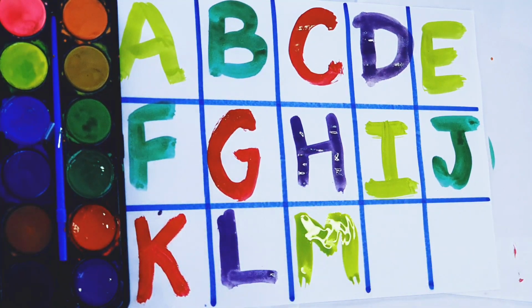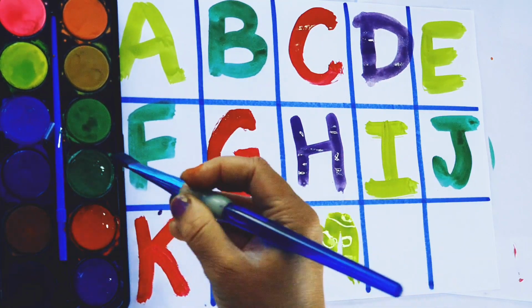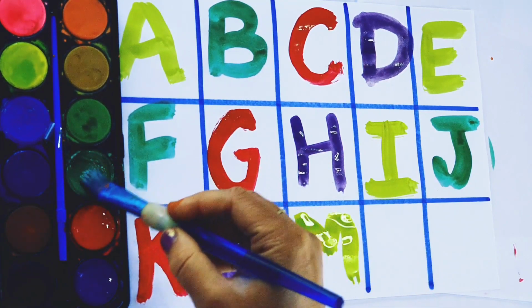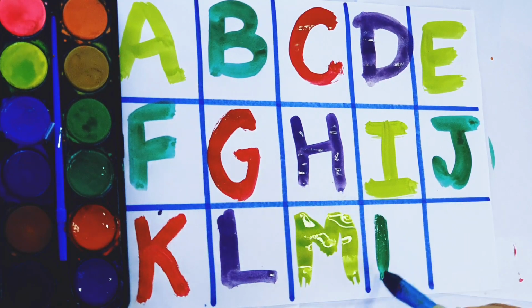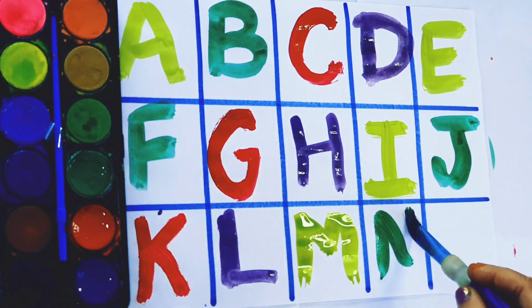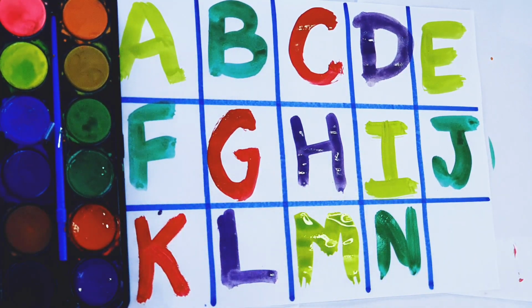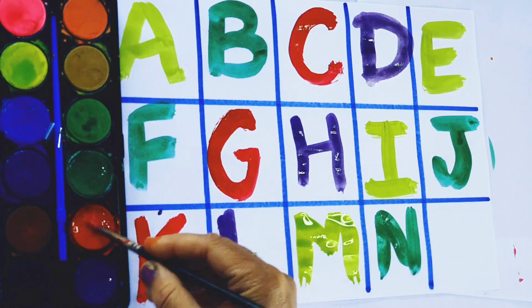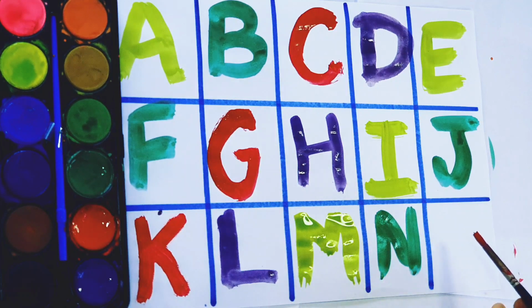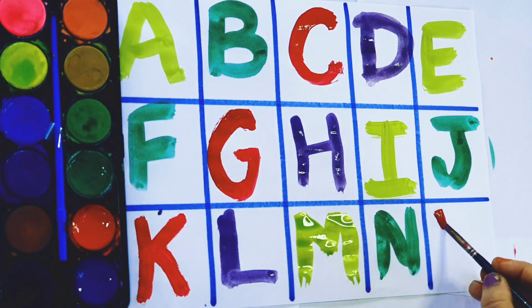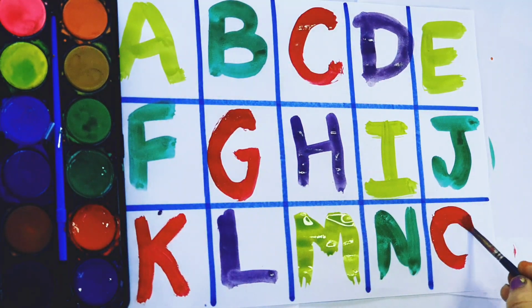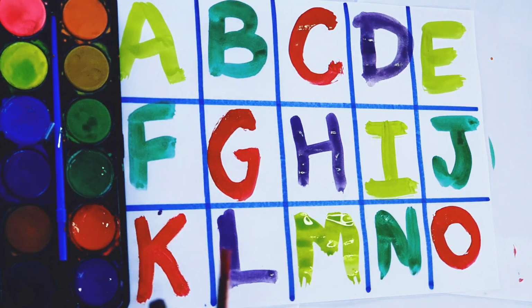M for monkey. N for nose. Green color. Red color. O for orange. So kids, what we learn today?